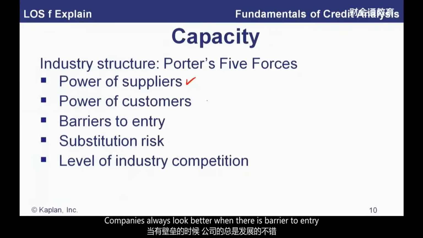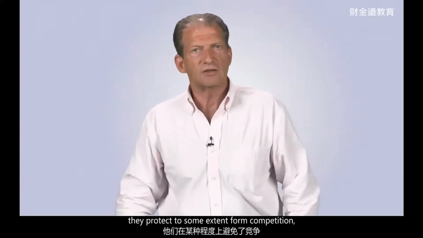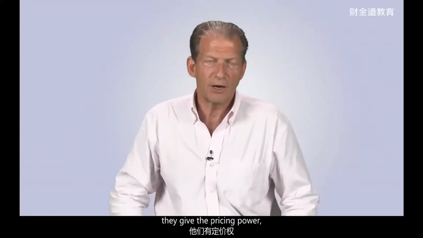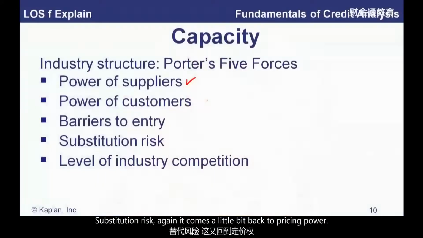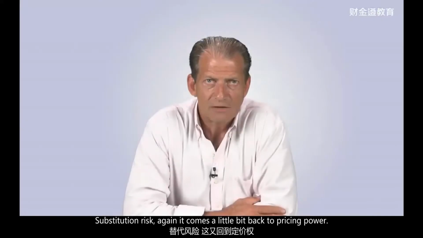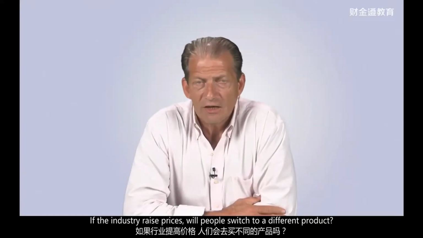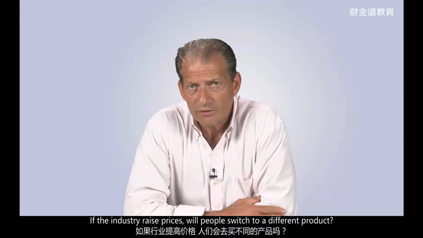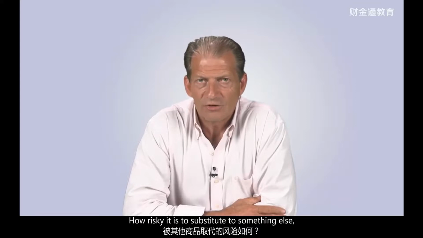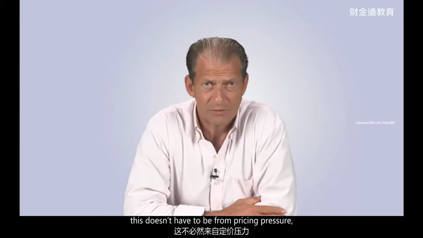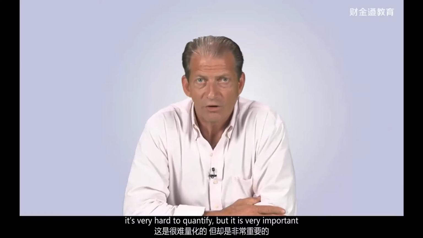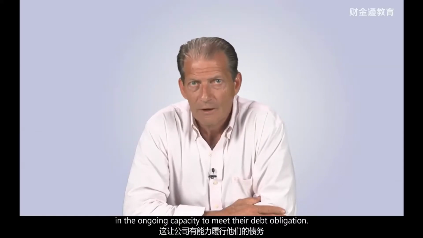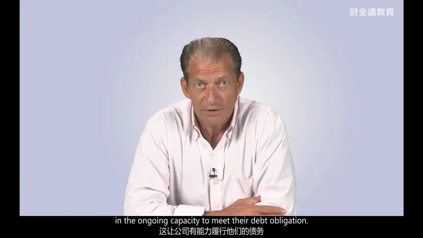Barriers to entry. Well, companies always look better when there are barriers to entry. They're protected to some extent from competition. That gives them pricing power, the ability to earn higher operating and net margins. Substitution risk. Well, again, it comes back a little bit to pricing power. That is, if the players in this industry raise prices, will people switch to a different product? So how risky is it that they'll substitute to something else? And this wouldn't have to be from pricing pressure either. This may just be substitution as technology changes, which is darn hard to quantify, but certainly very important in the ongoing capacity to meet their debt obligations.